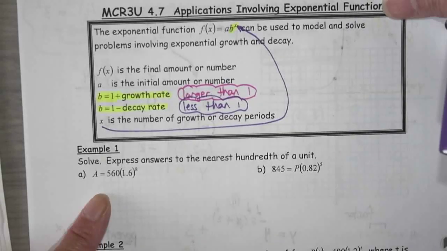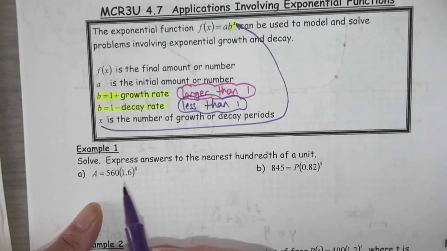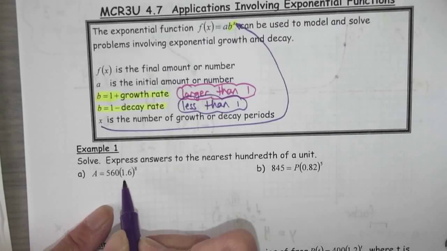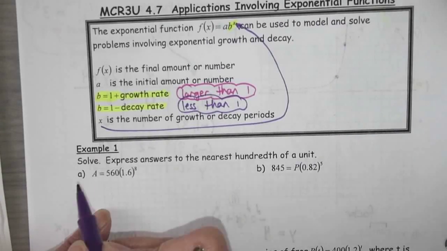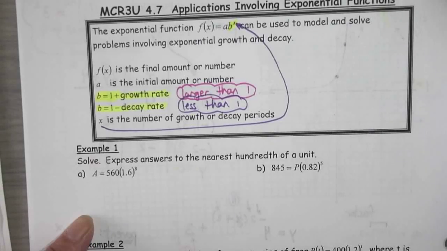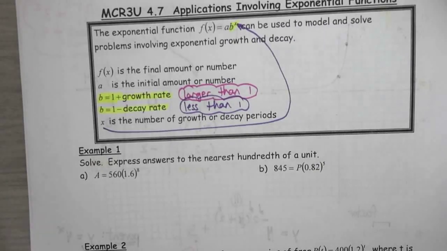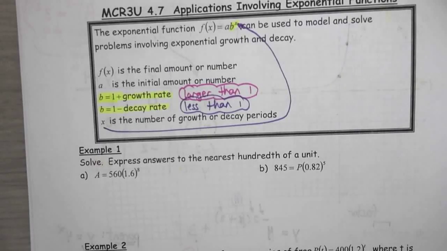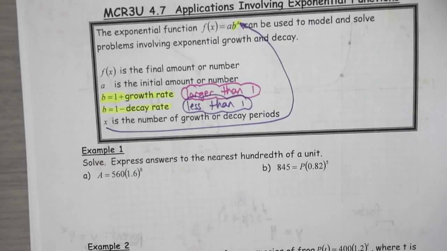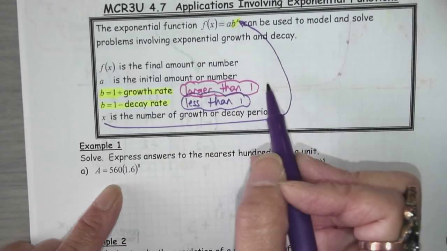So let's take a look at this. It helps with the numbers. If we had over here 560 times 1.6 to the power of 8, I want you to be able to calculate this on a calculator first. So I need you to get your calculators out. Do that first.